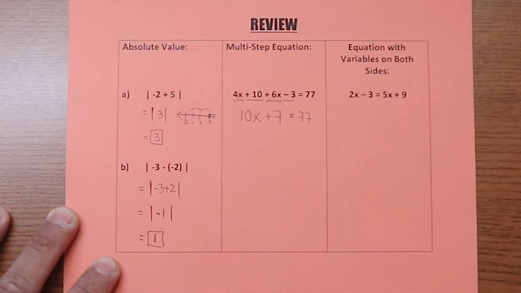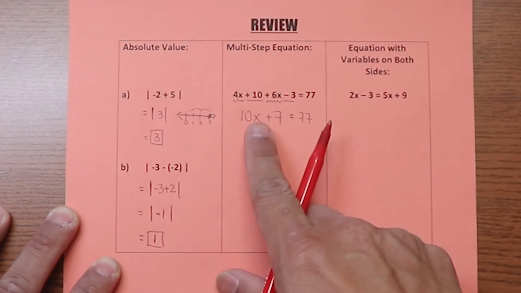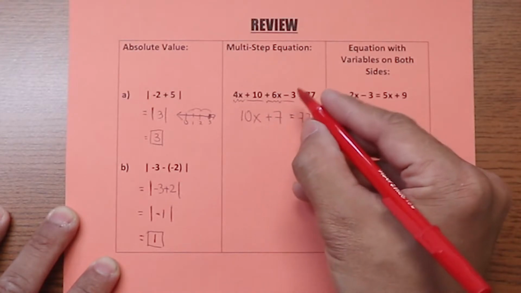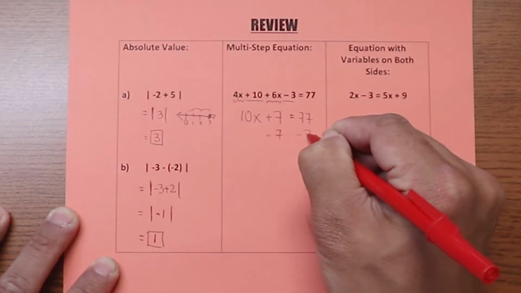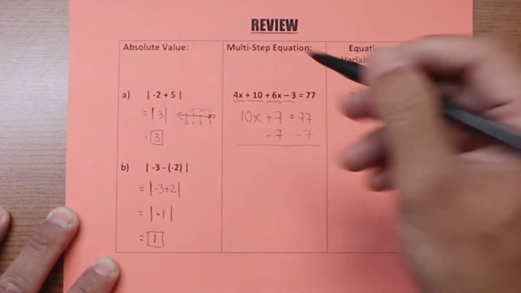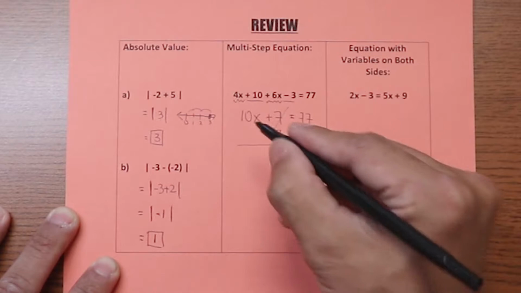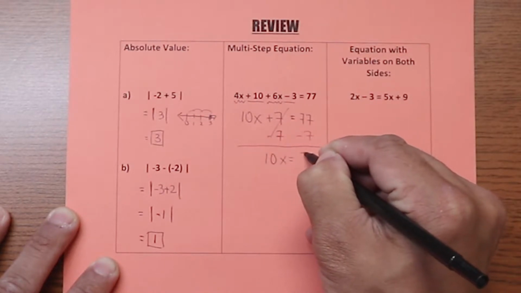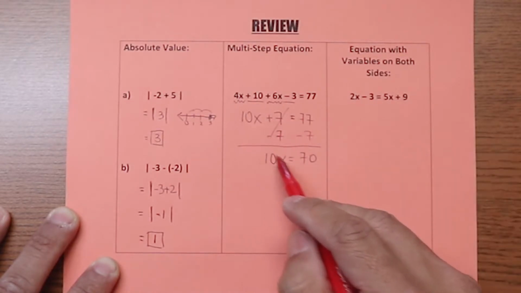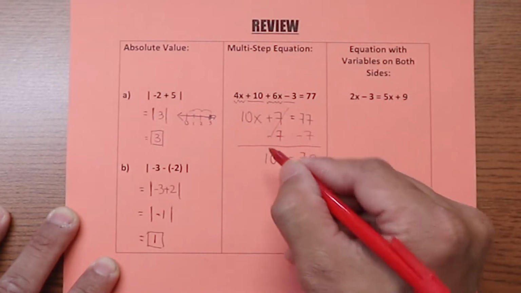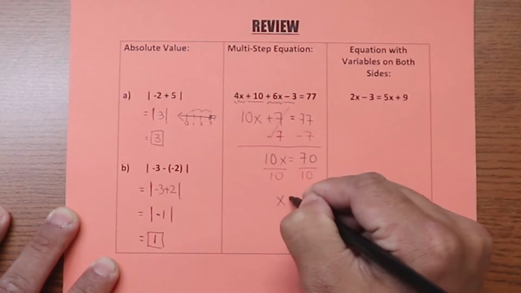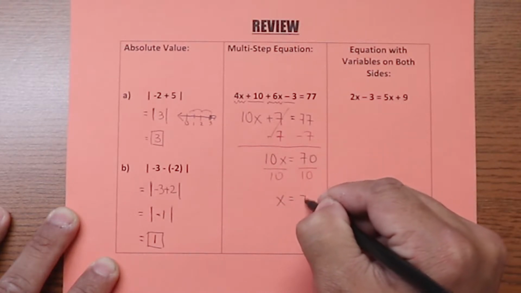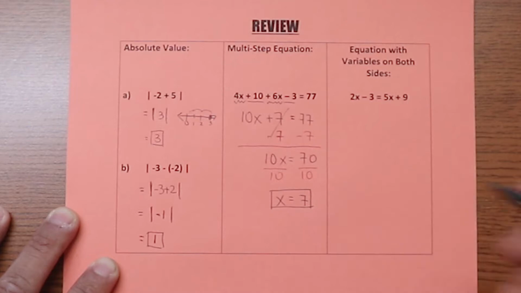Then from here you just have to add or subtract any constant that is next to the linear term, which is 10x. So since this is +7, you do the opposite of operations, which is -7 on both sides like this. And then the +7 and -7 will cancel. You're left with 10x is equal to 70. And then at the end, 10 times what number is 70? To find that out, you're going to divide both sides by 10. And then you get x is equal to 70 divided by 10, which is just 7. So the value of x is 7.